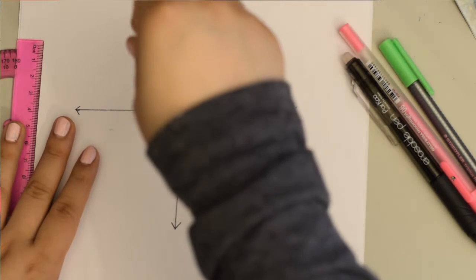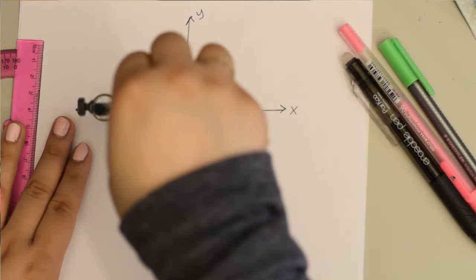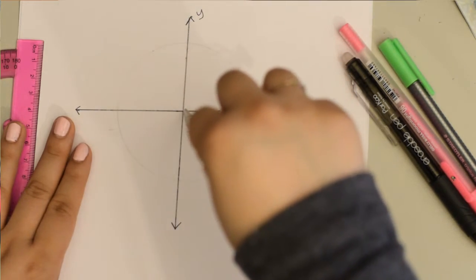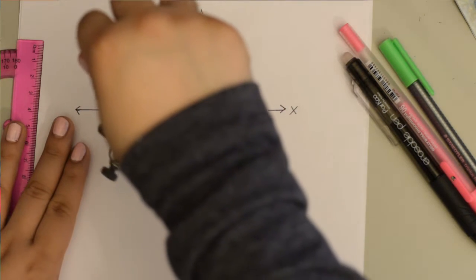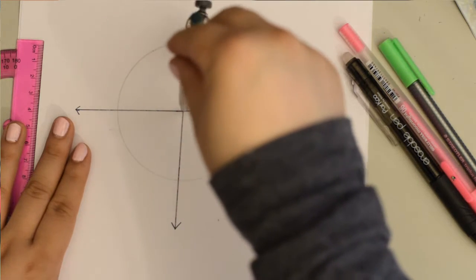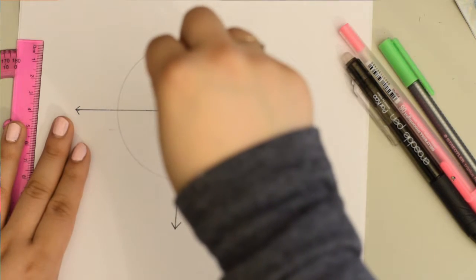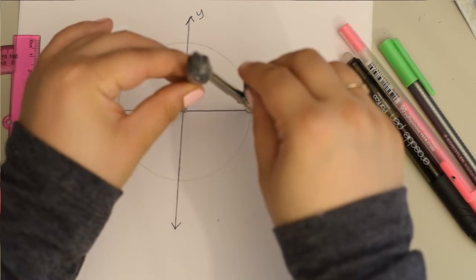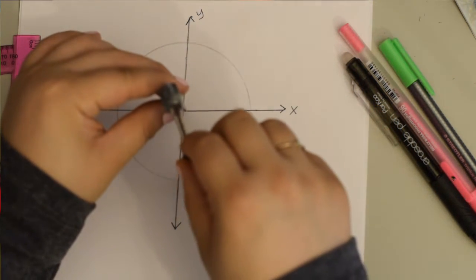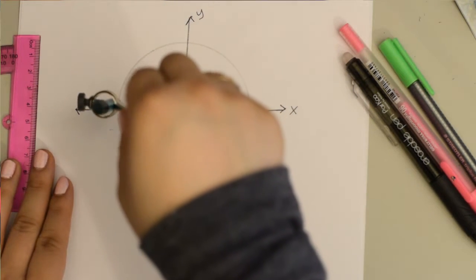And I'm just going to spin the pencil around while holding the center still, and just swoop it around. And I'm just going to try my best to not move the distance, so that every point drawn here is the same distance to the center, which is my definition of a circle.